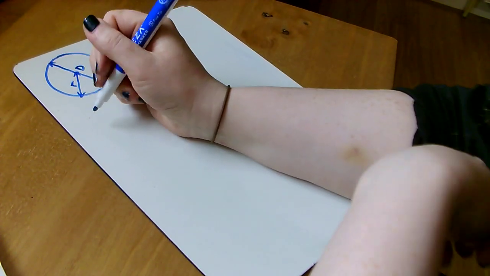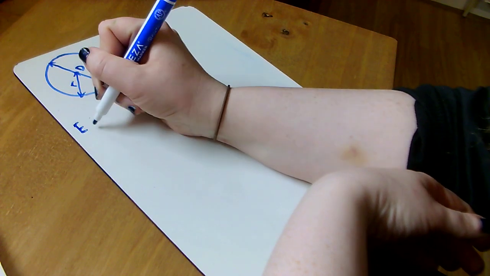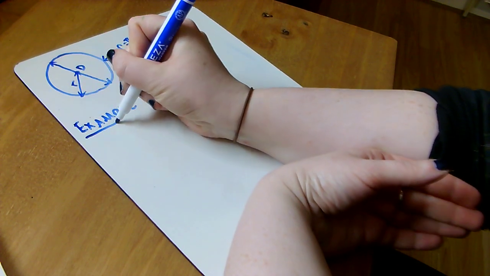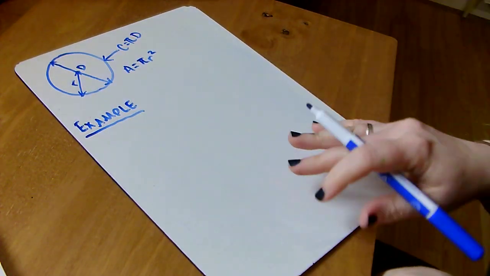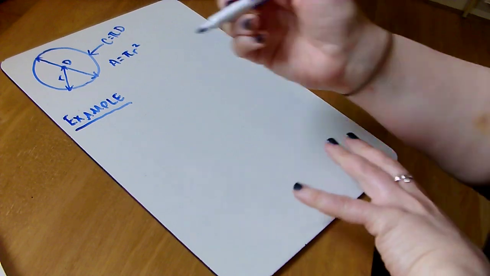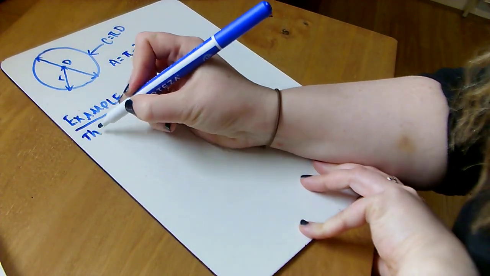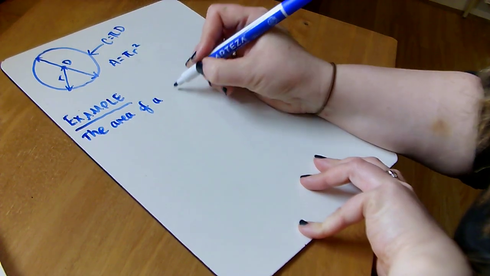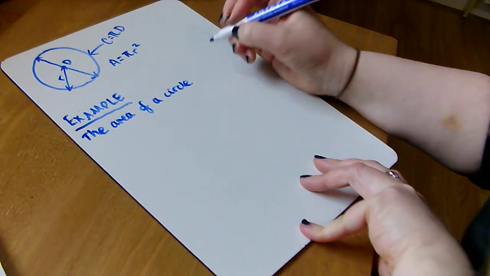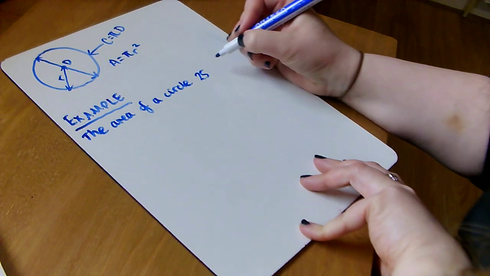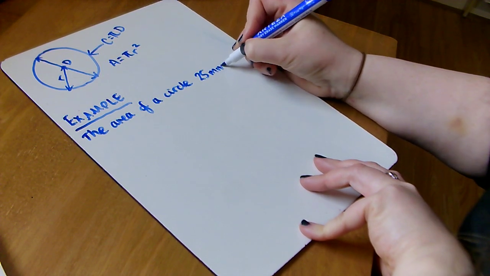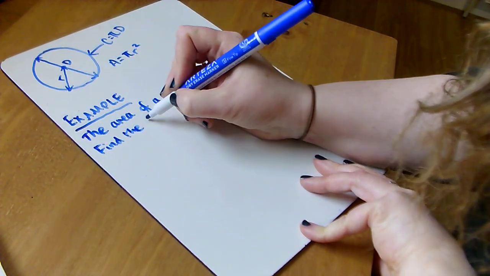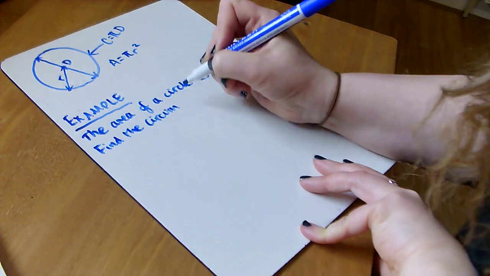So what if we're told the area of a circle and we want to find the circumference, for instance? Okay. So the example: the area of a circle is 25 square millimetres. Find the circumference of this circle.